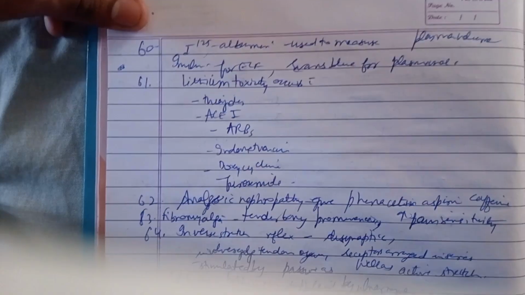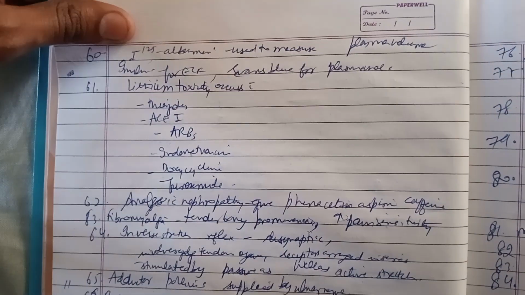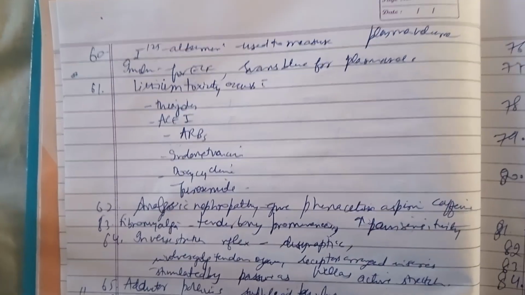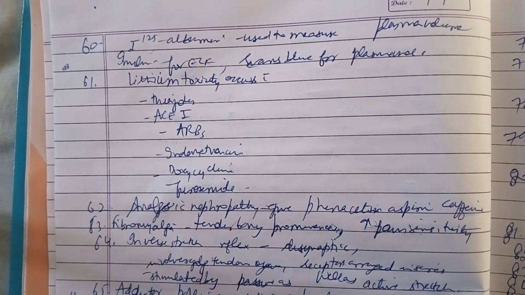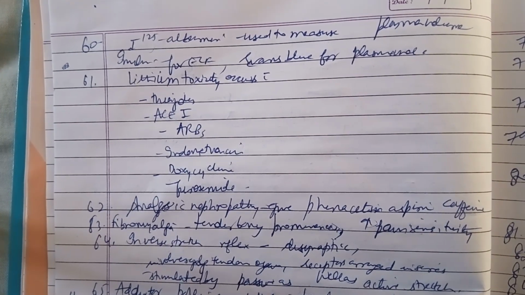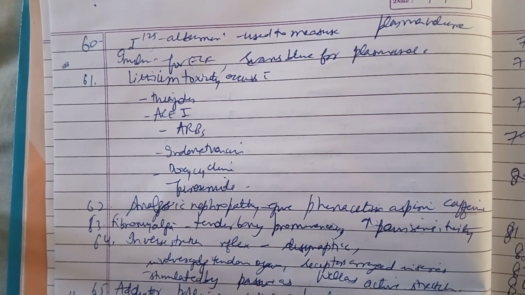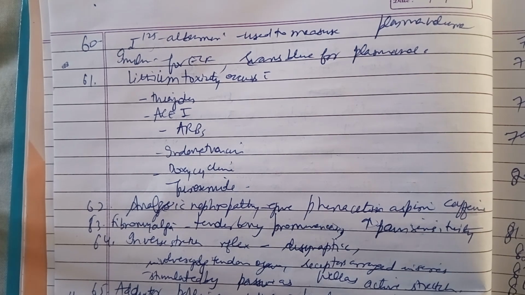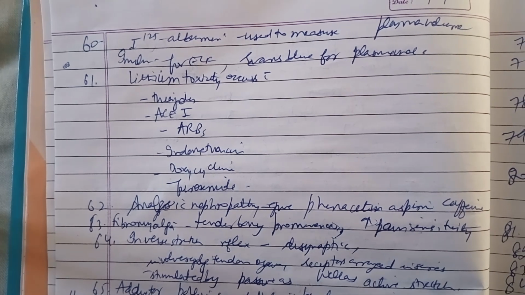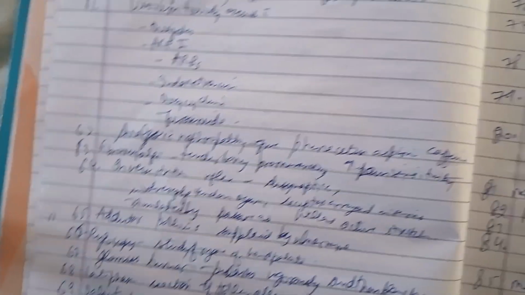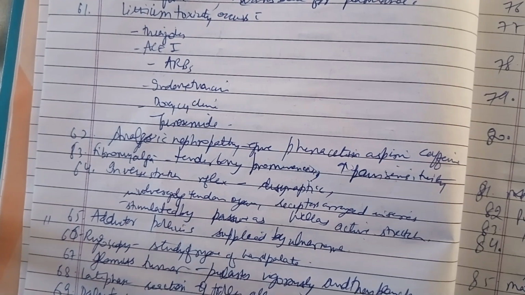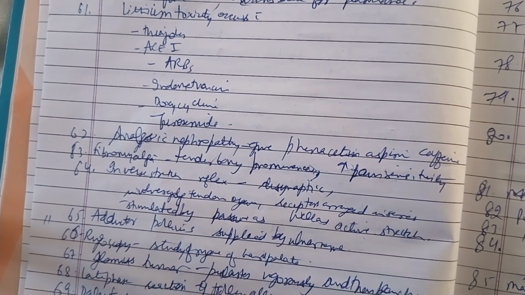I-125 albumin is used to measure the plasma volume. Then inulin is used for ECF measurement, Evans blue for the plasma volume. In lithium toxicity, it can occur with the concomitant use of diuretics such as thiazides, ACE inhibitors, ARBs, indomethacin, doxycycline, and furosemide. Then analgesic nephropathy, we give the phenacetin, aspirin, and the caffeine.